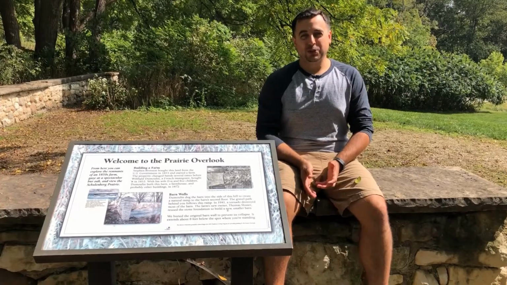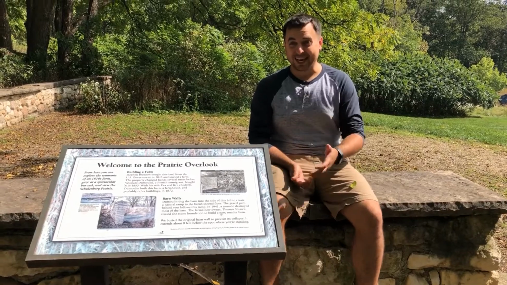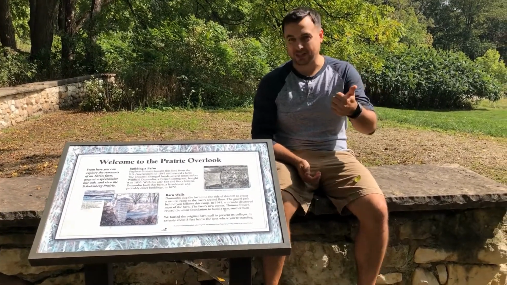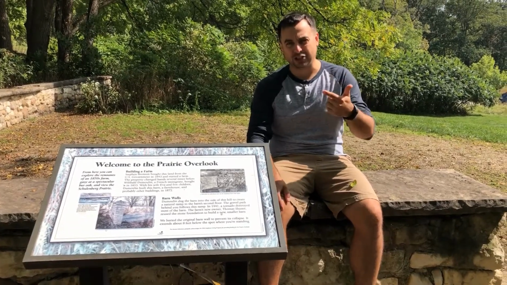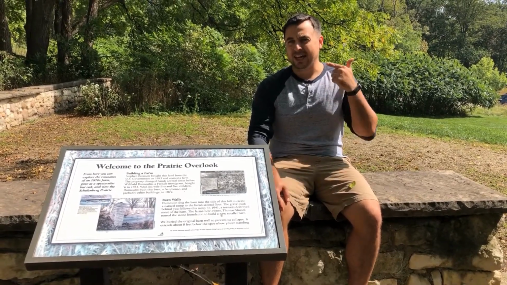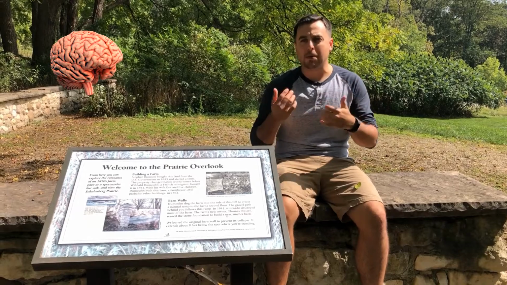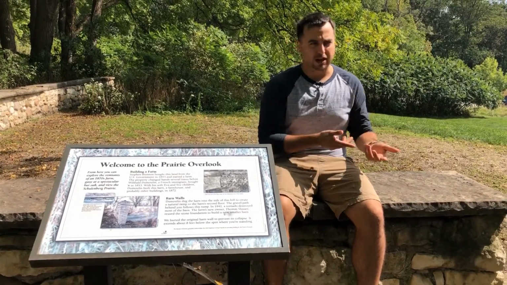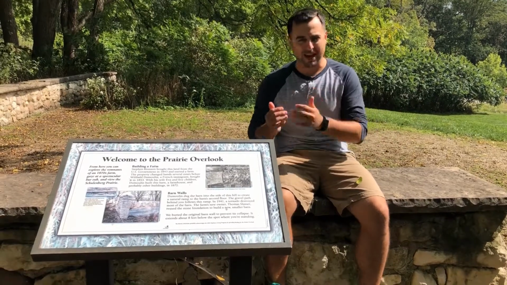We're here for day 2 at Morton Arboretum to talk to you about the second step of the engineering design process. We had Ask yesterday, and today is Imagine. Now, Imagine means it's time to brainstorm. We're going to come up with some ideas to answer some of the questions that we came up with yesterday, or to come up with ideas on what we want to make.